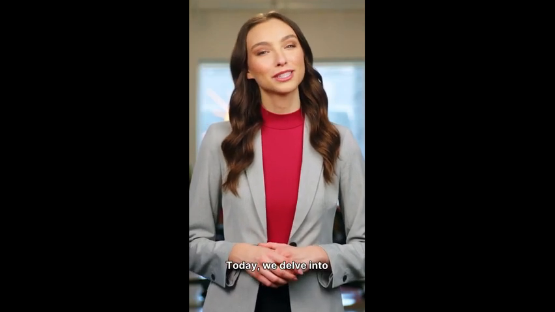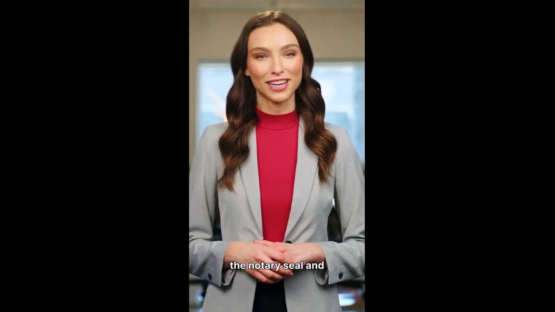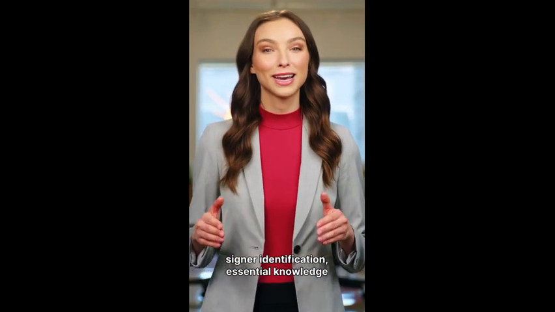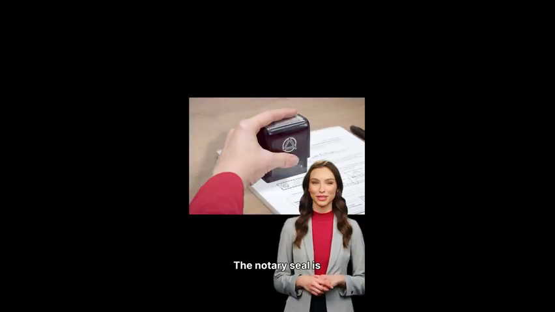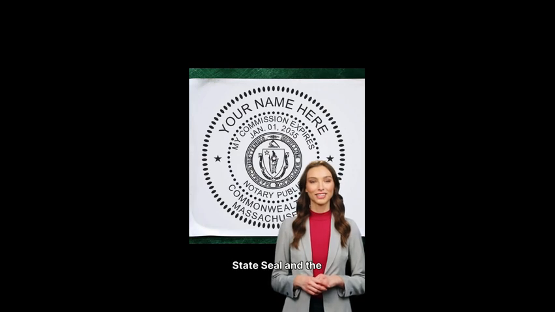Today, we delve into the critical aspects of the Notary Seal and signer identification, essential knowledge for every aspiring notary public. The Notary Seal is a fundamental tool, and it must be photographically reproducible when affixed to any document. It must contain the state seal and the words Notary Public clearly visible and legible.